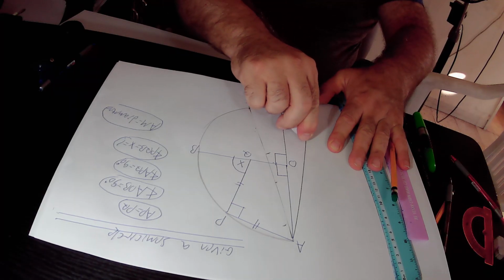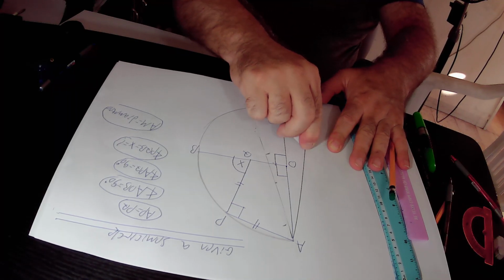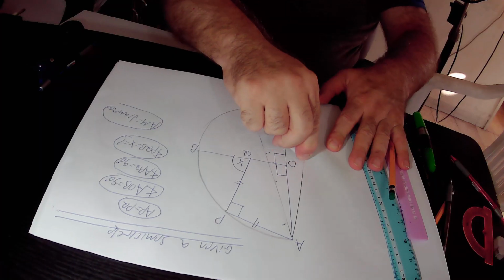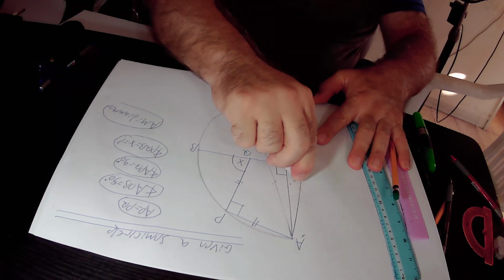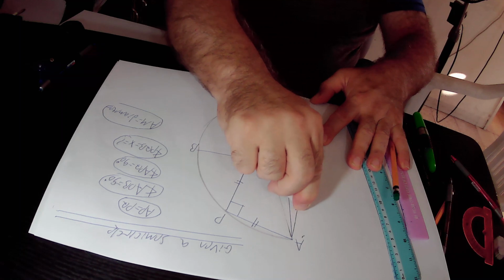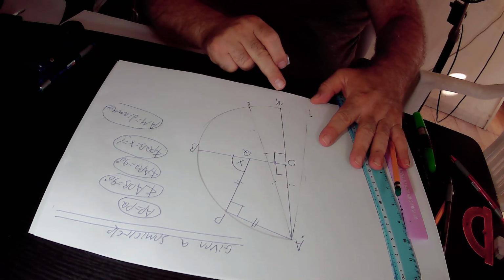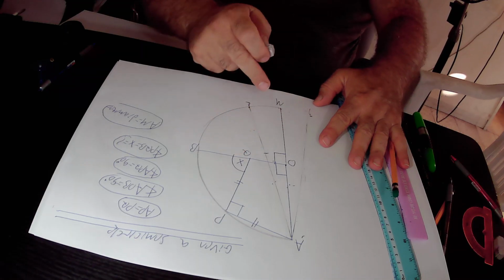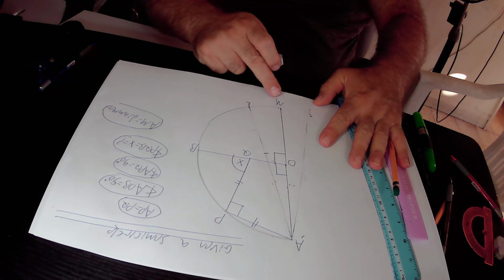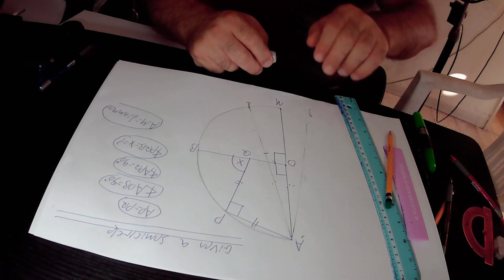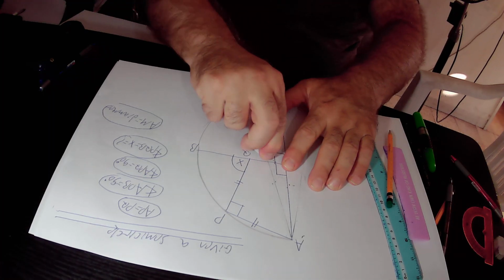So due to the contradiction of Rule 5, we have to conclude that the extended line PQ will touch the semicircle at point M and not at any other point. Otherwise, we have a contradiction to Rule 5.